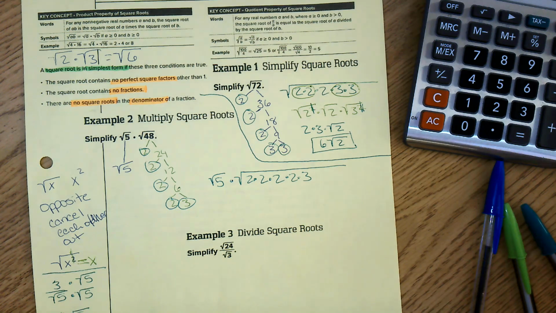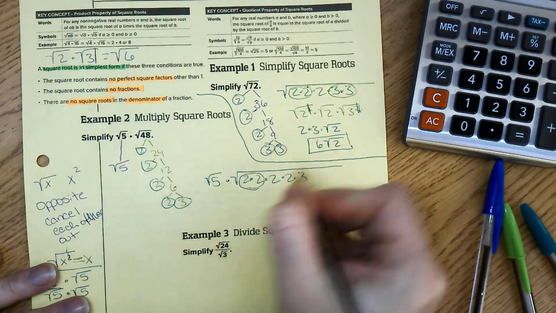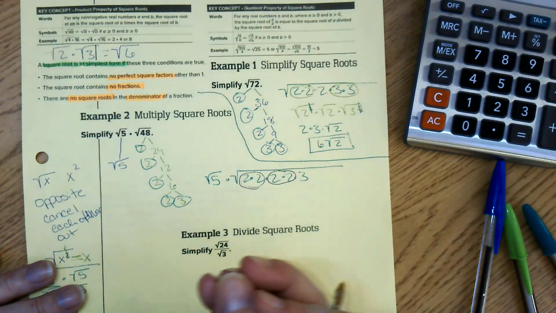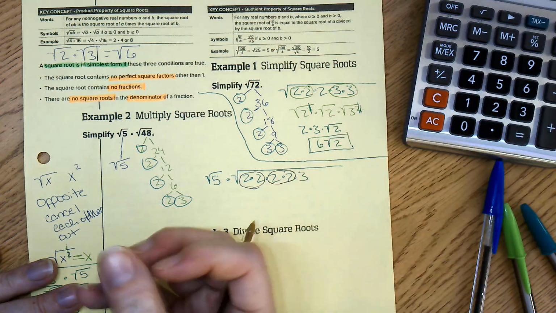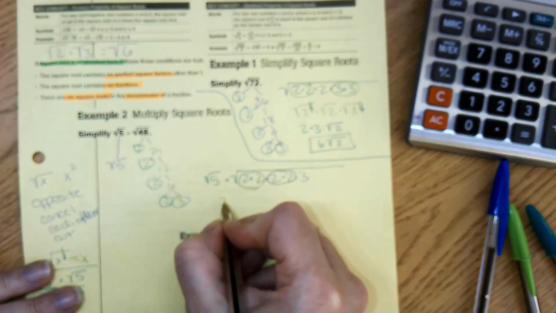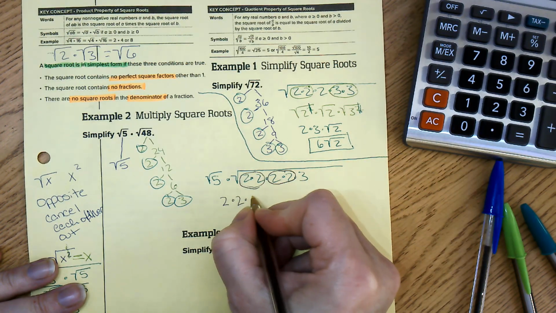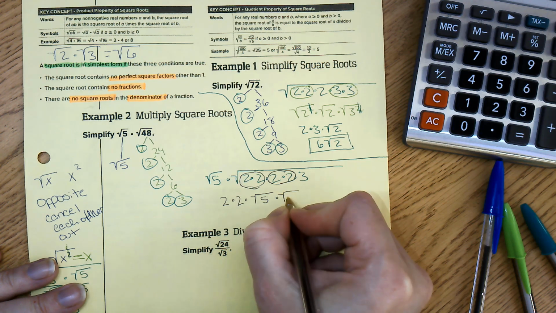Okay. Now again, we're going to partner off what we can match up because it's the square root of, so we're looking for pairs of the exact same thing. So we got two 2s and we got two 2s. Okay, we're going to pull those out, because they eliminate each other. So I've got 2 times another 2. And then that is times the square root of 5 times the square root of 3.